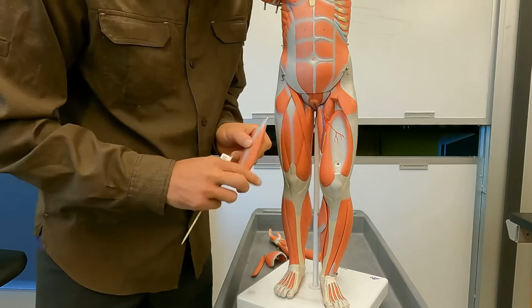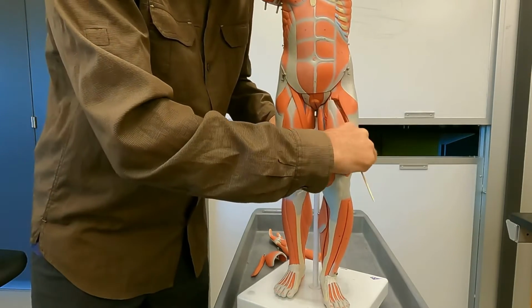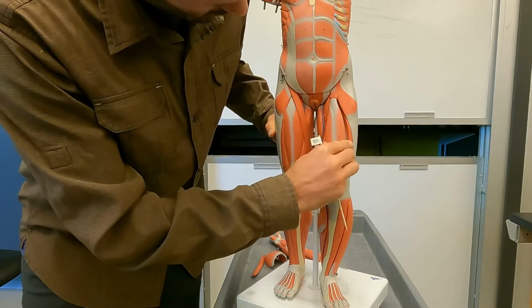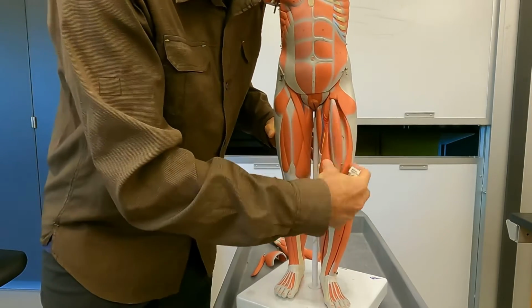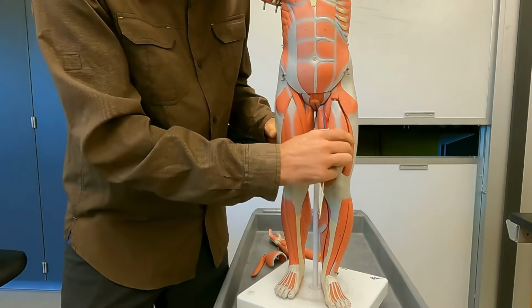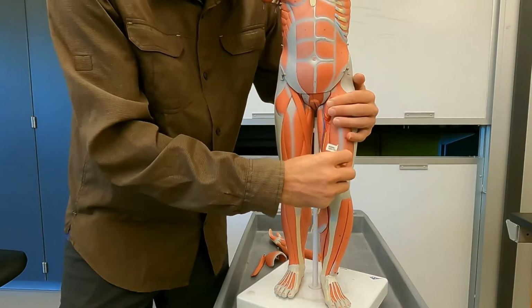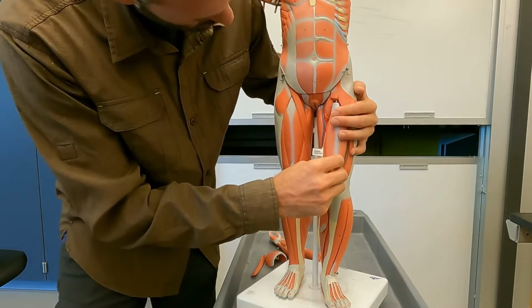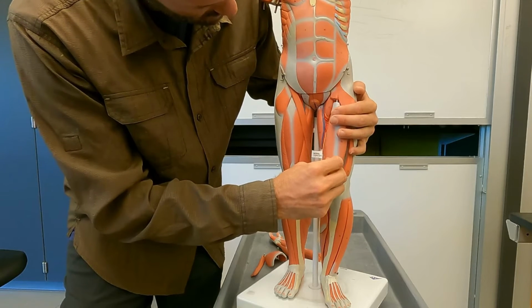Not surprisingly, the origin for these is up on the hip. But what about the insertion? Well, eventually, where do we want these muscles to insert on?